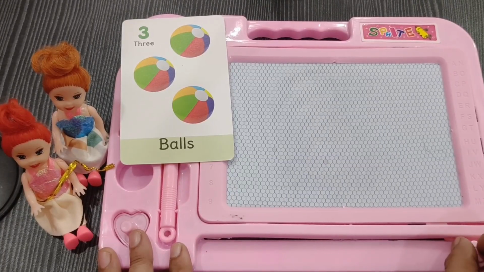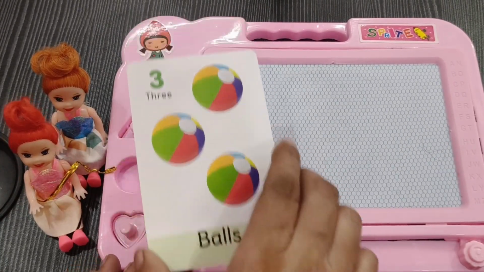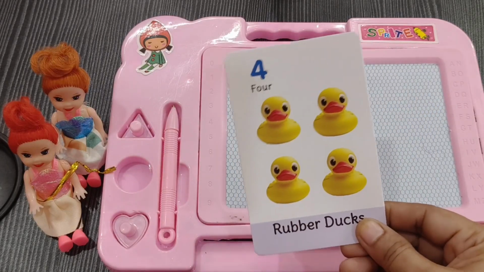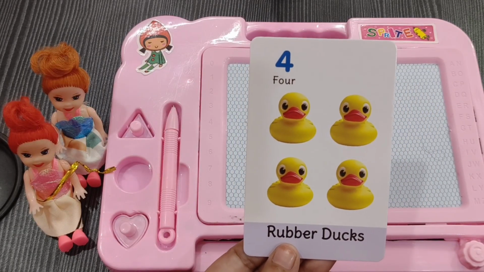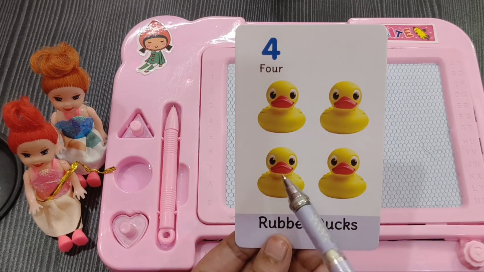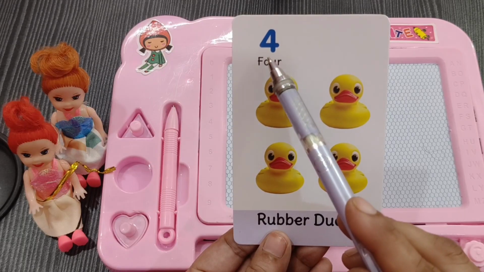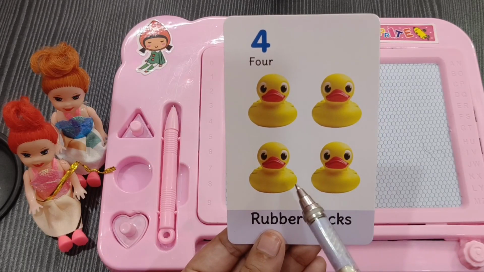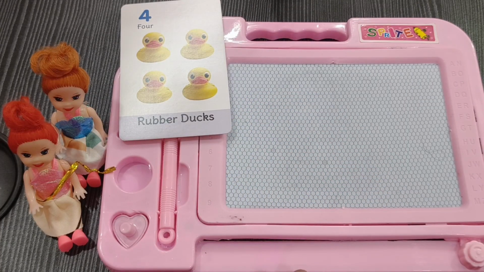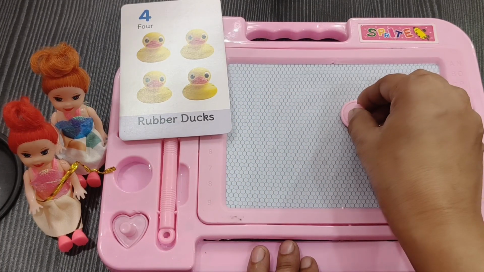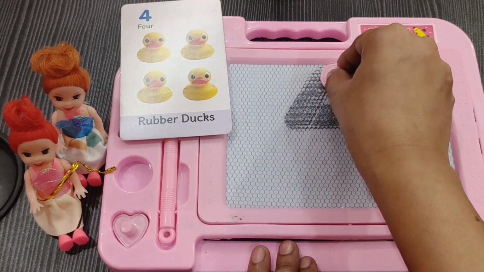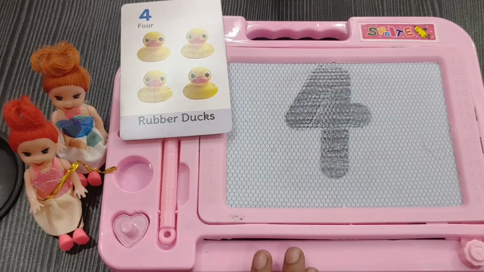What number comes after 3? Come on, kids, tell me. Number 4. Okay? 1, 2, 3, 4. 4 ducks. These are 4 ducks. Okay? First make a sleeping line, slanting line, standing line. This is number 4.